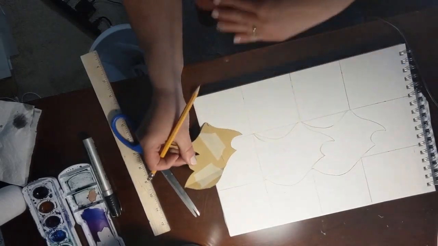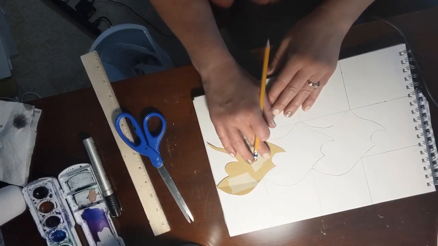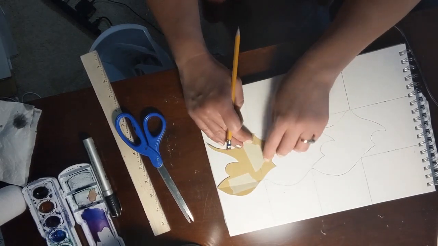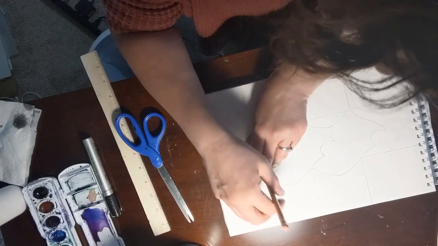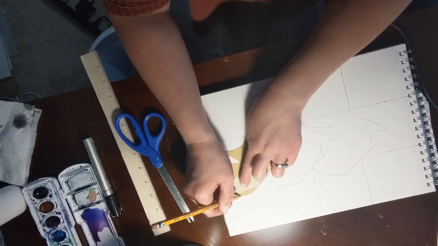I'm going to keep on repeating this where I line it up with what I already traced. And finish off the shape.